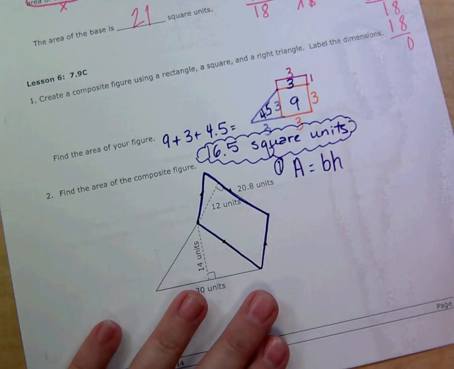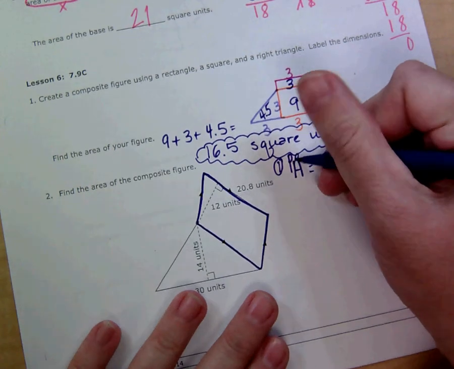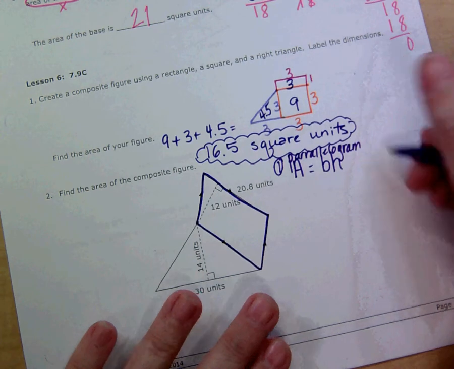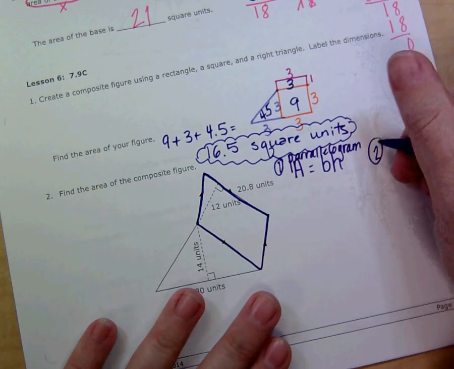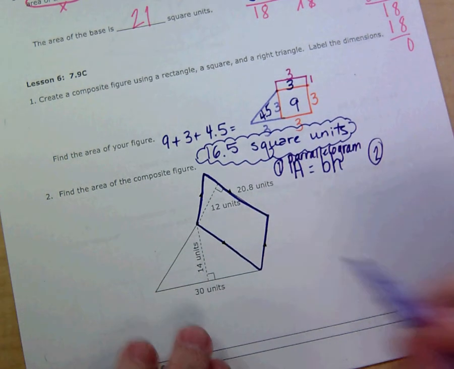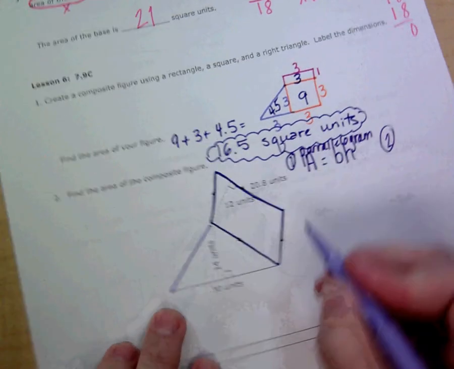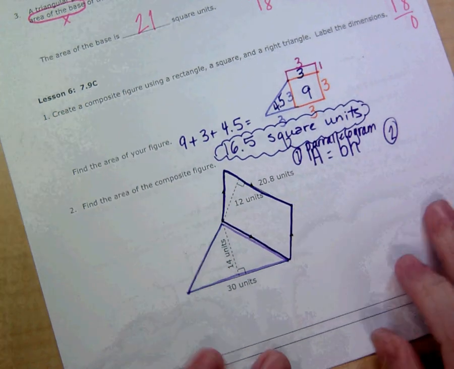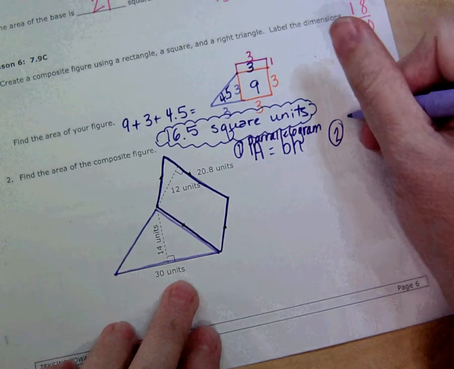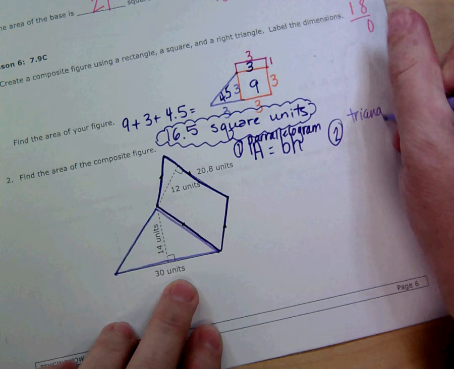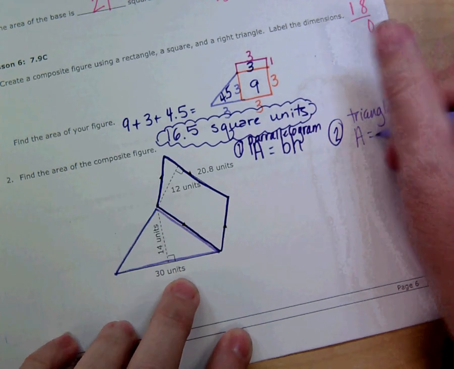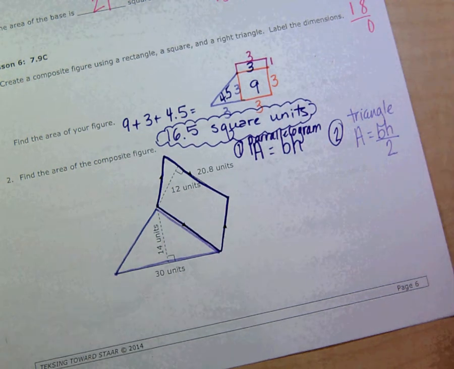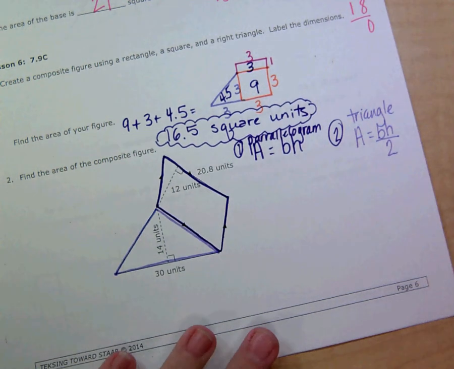And then I'm going to put parallelogram. And then the second shape is this here triangle. Okay, so the formula for the area of a triangle is area is equal to the base times the height divided by 2. Okay, let's fill in what we've got.